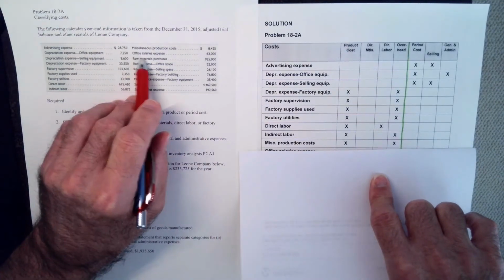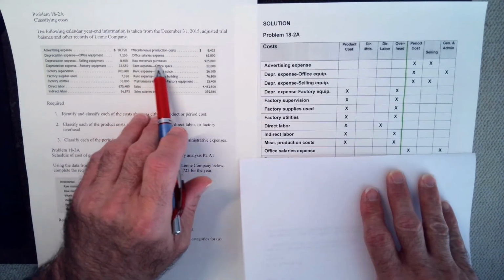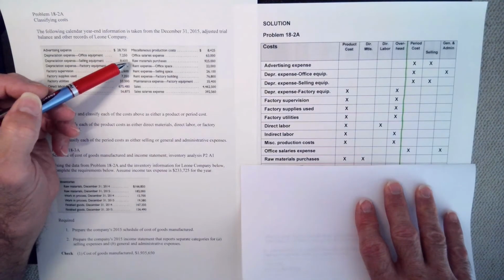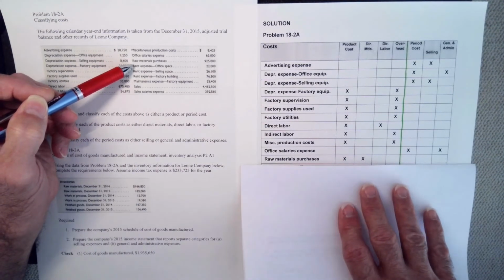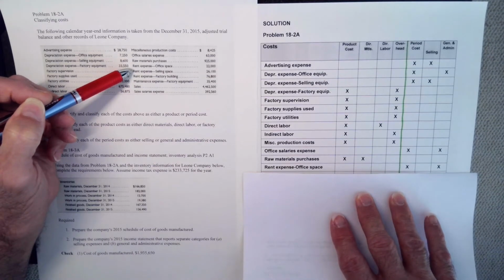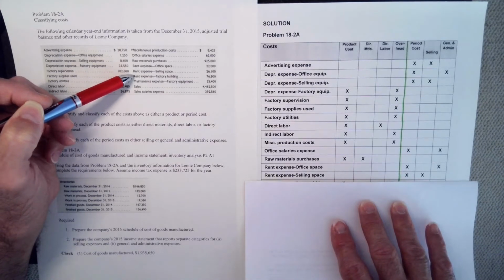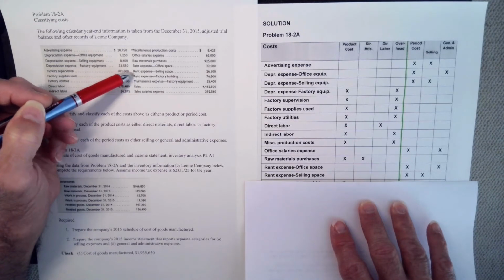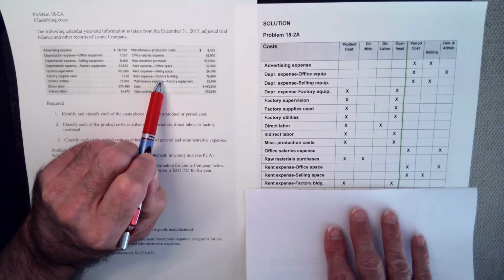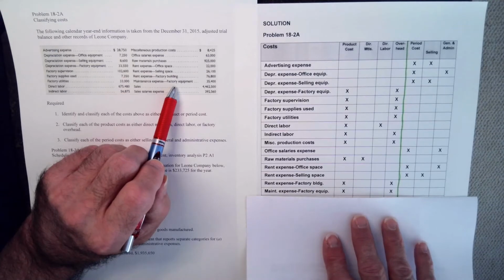Okay? Office salaries is going to be a period cost, and that's going to be under general administration. Raw materials purchased is going to be production, and that's going to be direct material. Okay? So raw materials. Rent expense for office space, that's going to be under administration, okay, which is a period cost. Rent expense for selling space, same thing, but this time it's going to fall under selling, still a period cost. And again, here's our key word, rent expense, just like the other two before, but this is for the factory building. So you got to keep that straight. That's going to be under production cost and it's going to be an overhead item. Maintenance expense, factory equipment, bing, overhead, under production cost.